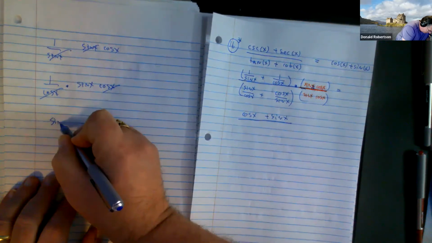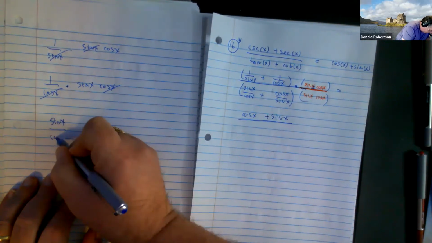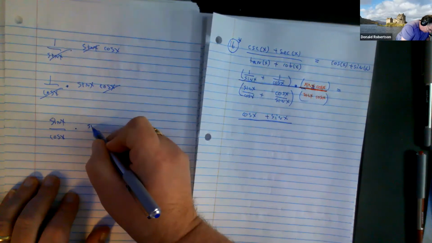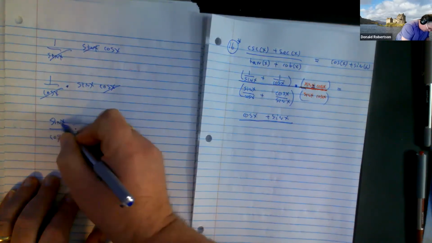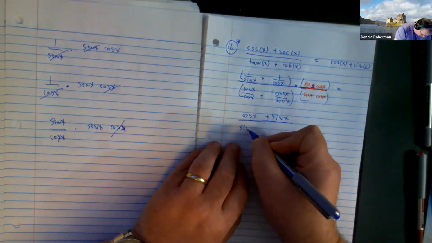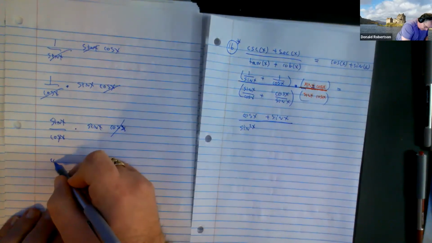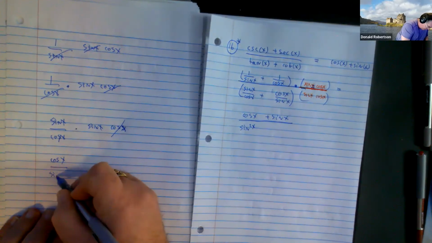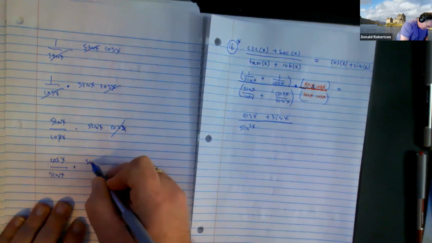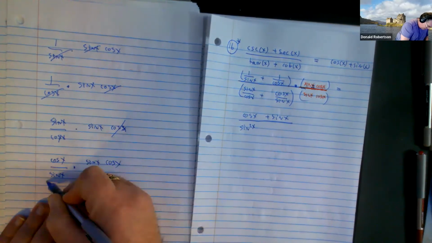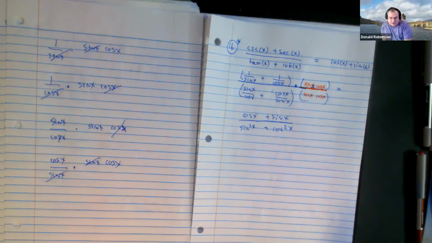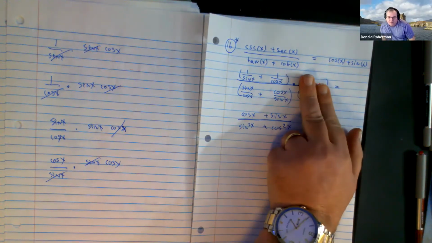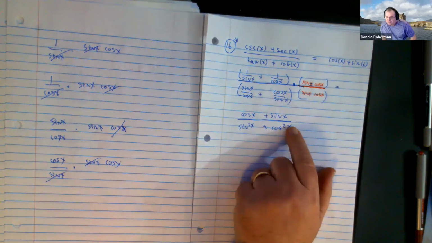If you take this one, sine x over cosine x, and multiply it by sine x cosine x, the cosines cancel and a sine times itself is sine squared x. And if you take the last one, cosine x over sine x, and multiply that by sine x cosine x, the sines cancel, and a cosine times another cosine gets me cosine squared x. Would you agree that's a big improvement on the fraction that it was a minute ago? Would you agree that's much nicer?